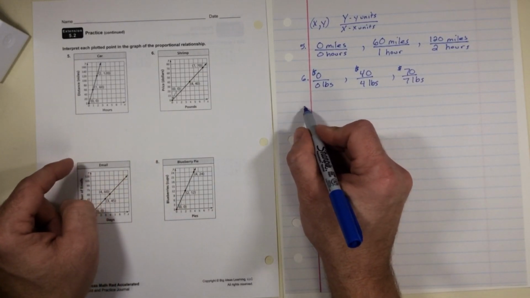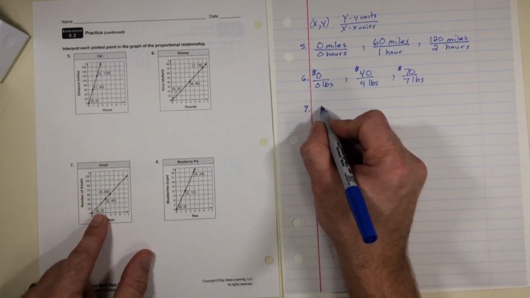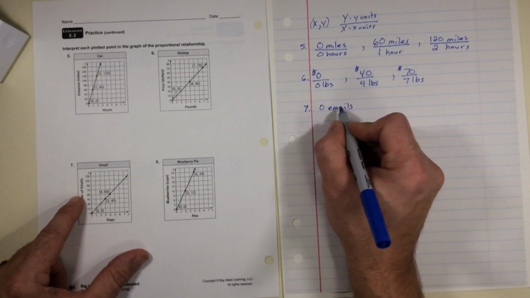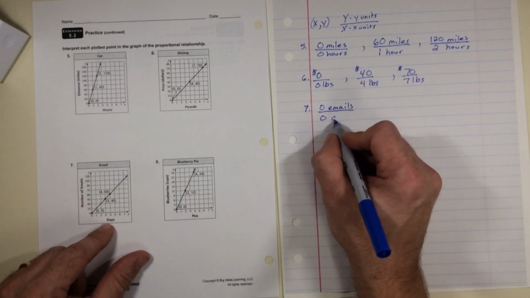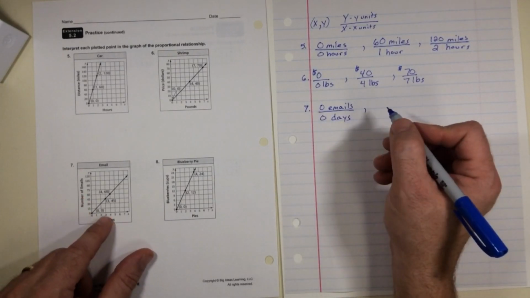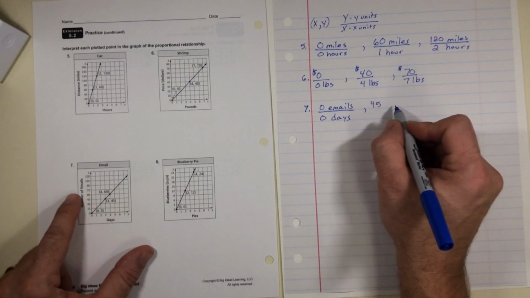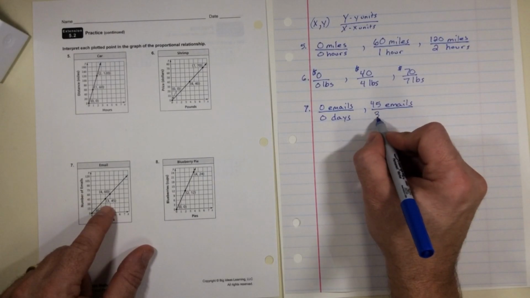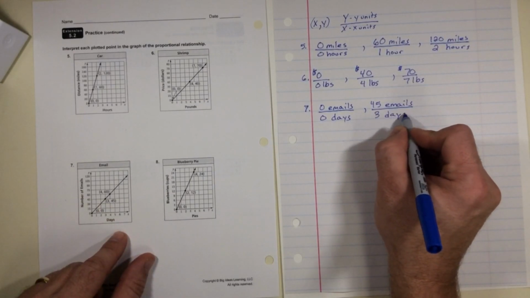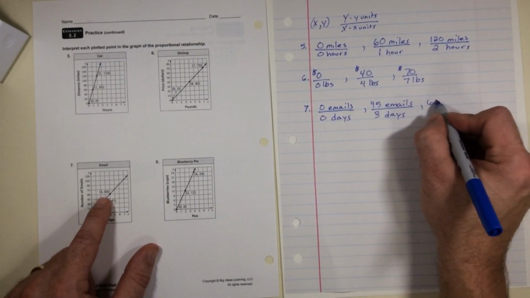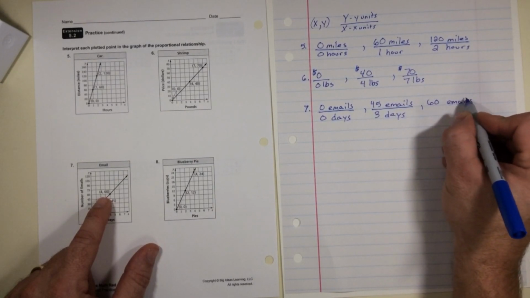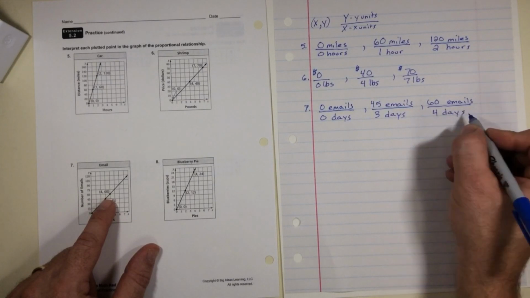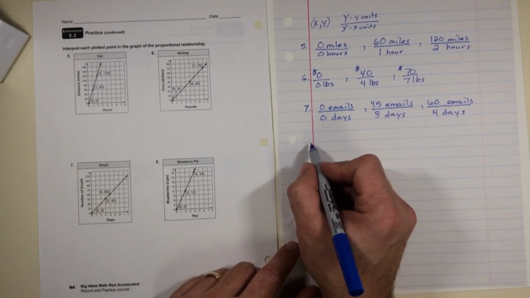Number 7. 0 emails for 0 days. 45 emails per 3 days. And finally, 60 emails per 4 days.